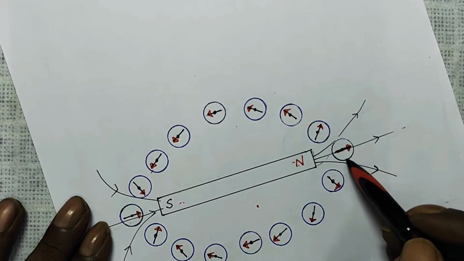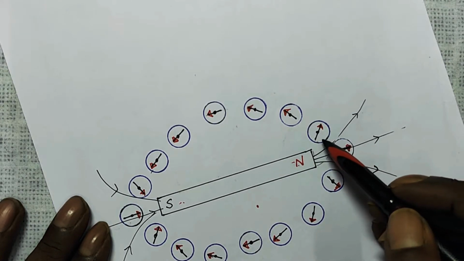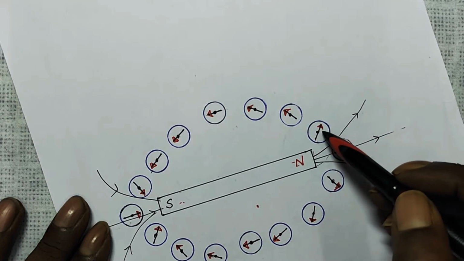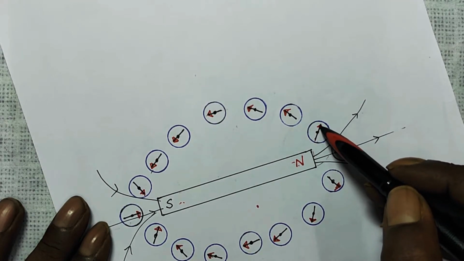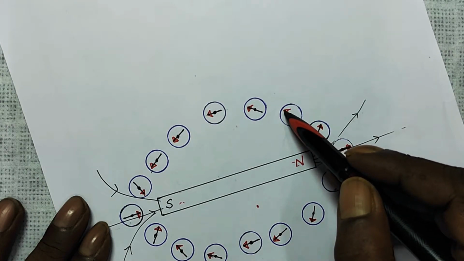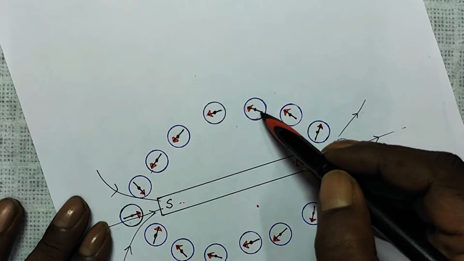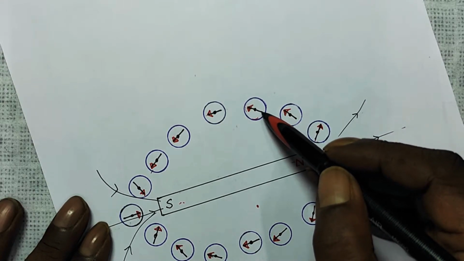If you keep this compass here, the needle will point this way. The red portion is the north. If you keep the compass here, the needle will point this way. This red is the north. If you keep the little small compass here, the magnetic needle inside it will point this way.